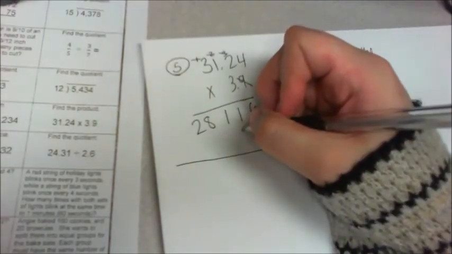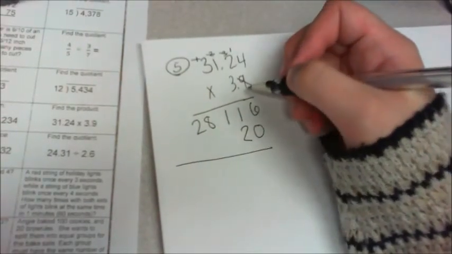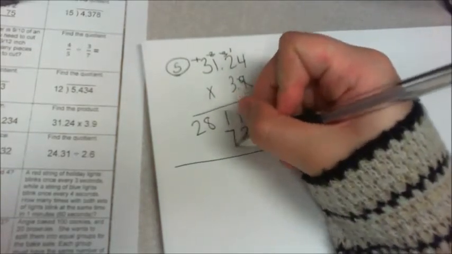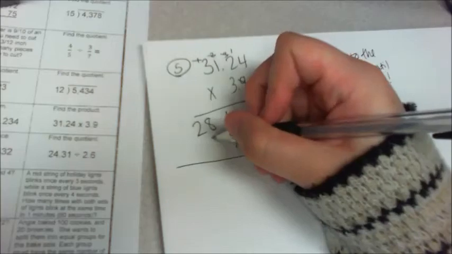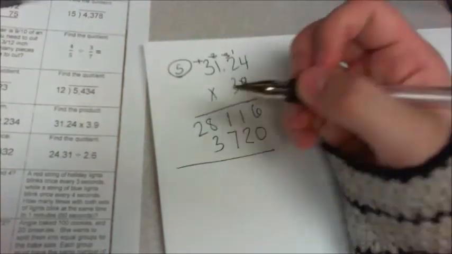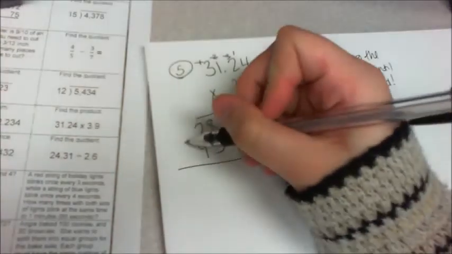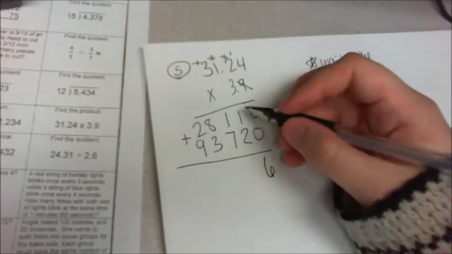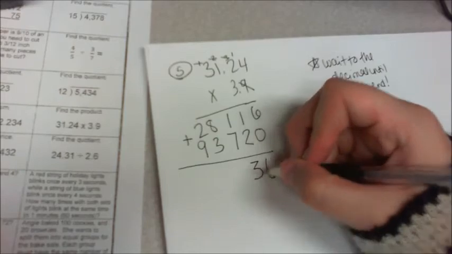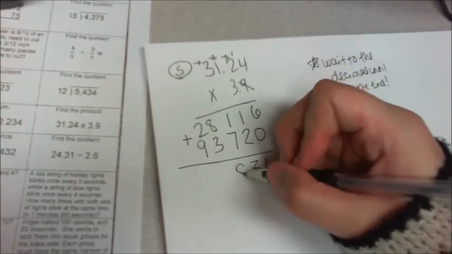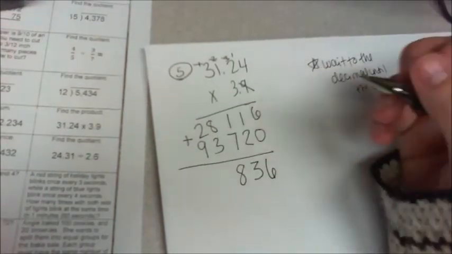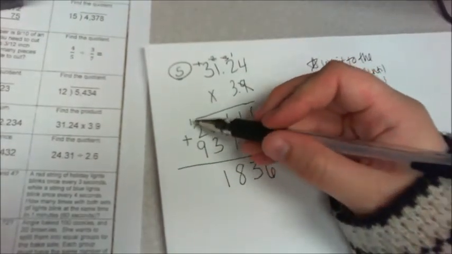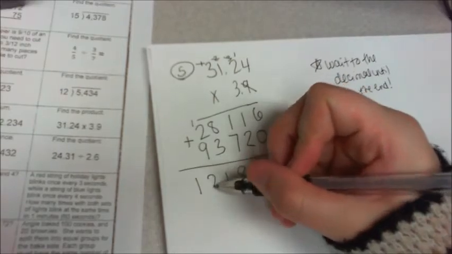3 times 4 is 12. Carry the 1. 3 times 2 is 6. Plus 1 is 7. 3 times 1 is 3. And 3 times 3 is 9. Let's add together. 6 and 0 is 6. 1 and 2 is 3. 1 and 7 is 8. 8 and 3 is 11. Carry the 1. 9, 2, and 1 is 12.